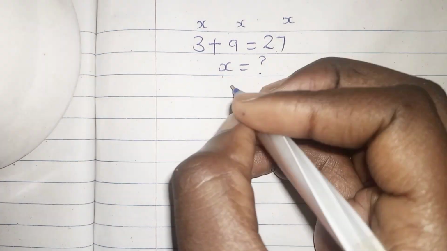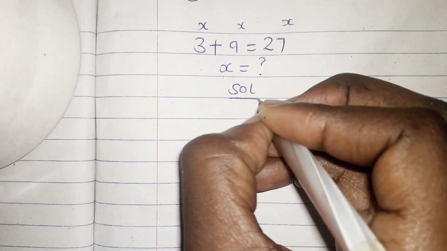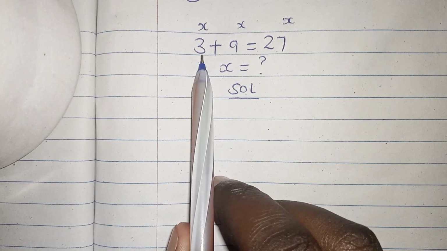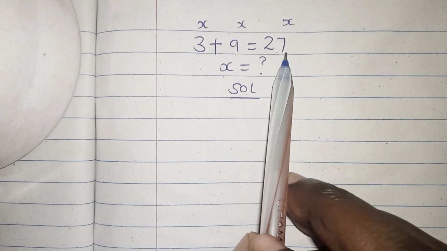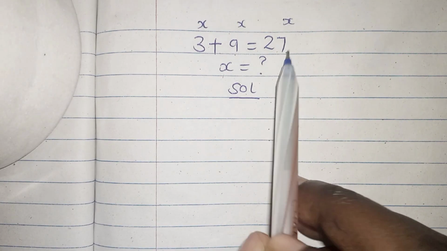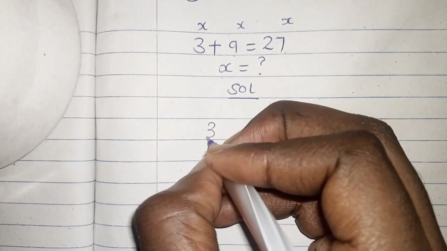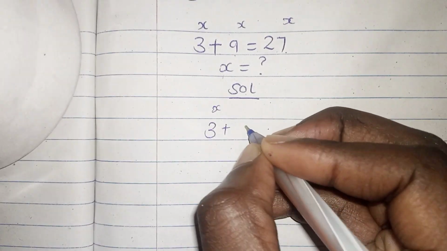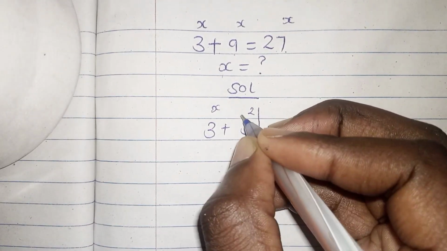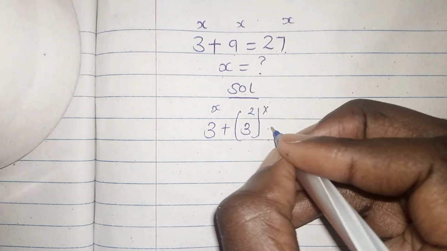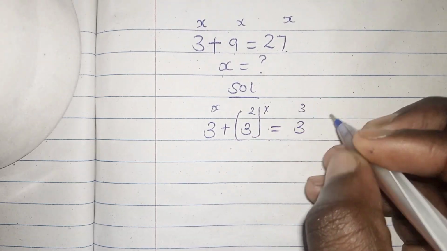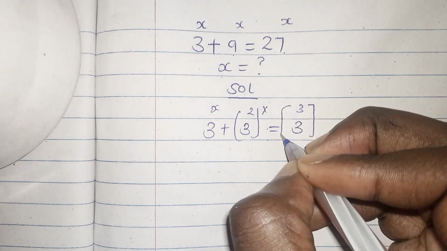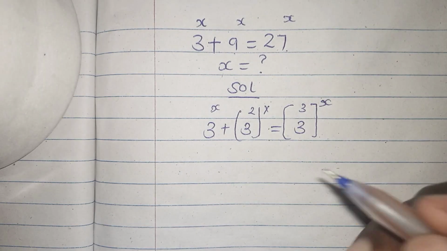So here's our solution. Now that we have 3, we are going to write 9 and 27 to the base of 3. So then this becomes 3 to the power of x plus 3 squared, which is 9, all this to the power of x is equal to 3 cubed, which is 27, all this to the power of x, right?